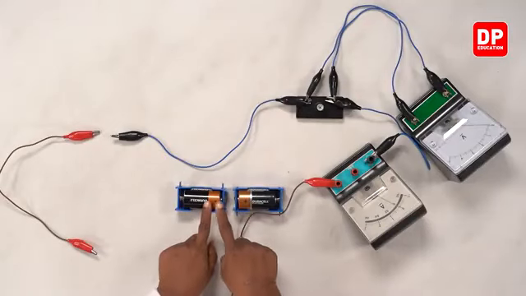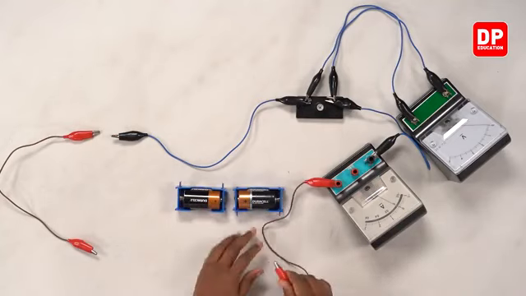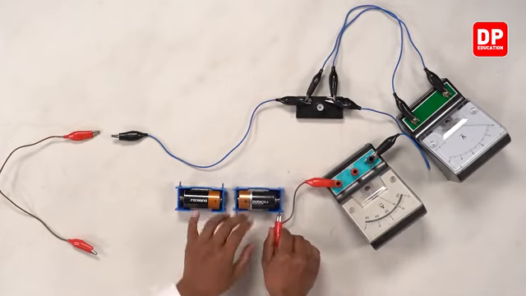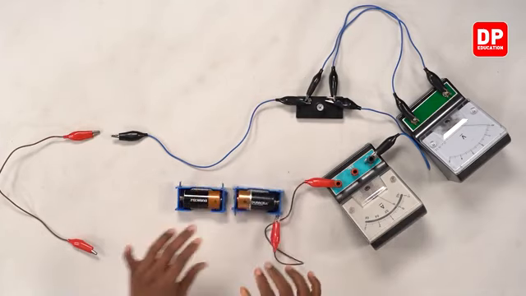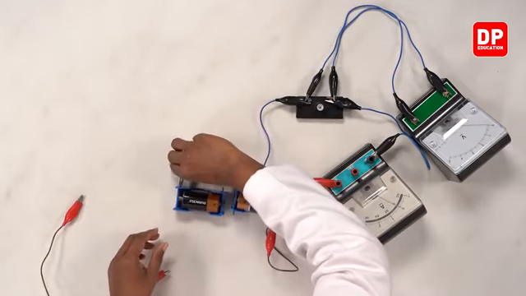Now I will be using these batteries and connecting them in different ways to understand that when there is no potential difference, there is no current flow, and when there is potential difference, there will be current flow. So first, I will have both the positive terminals connected together. I am going to connect the negative terminal to the ammeter here, and then I'll have the negative terminal connected to the bulb.